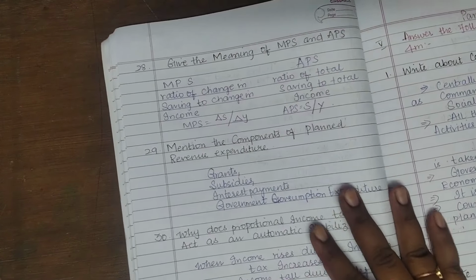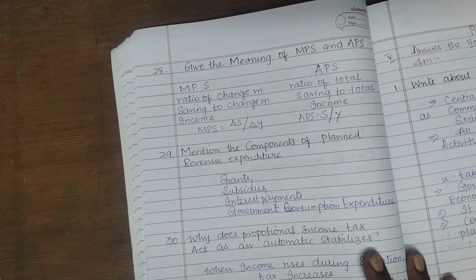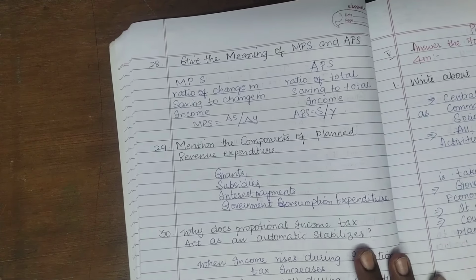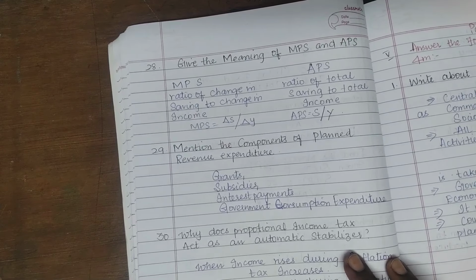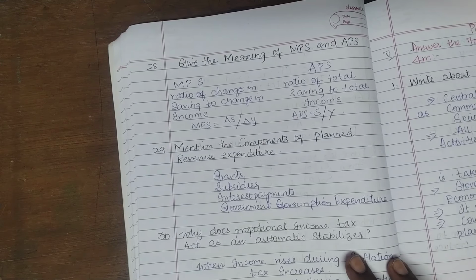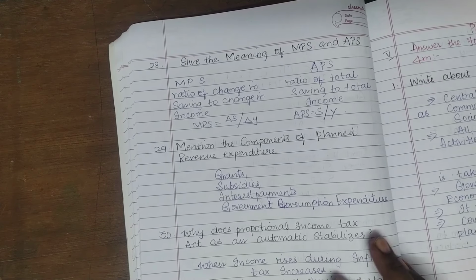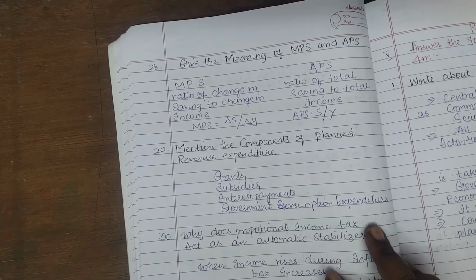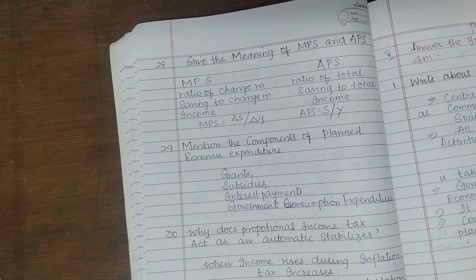Give the meaning of MPS and APS. Marginal propensity to save and average propensity to save. The formula for marginal propensity to save is change in saving divided by change in income. Average propensity to save is the ratio of total saving to total income.